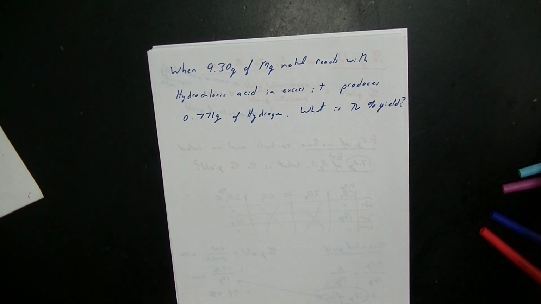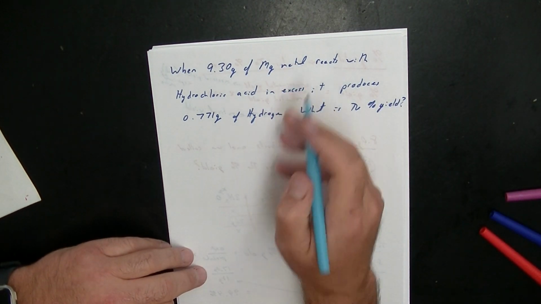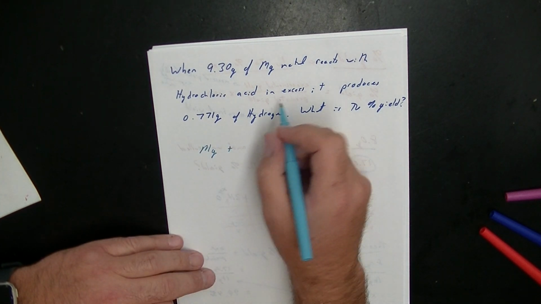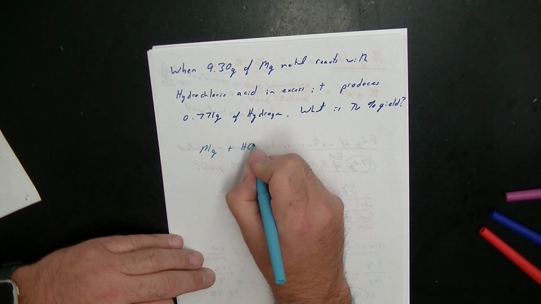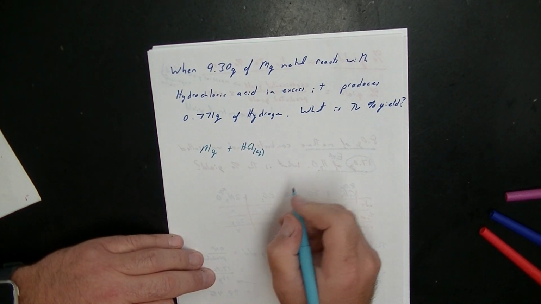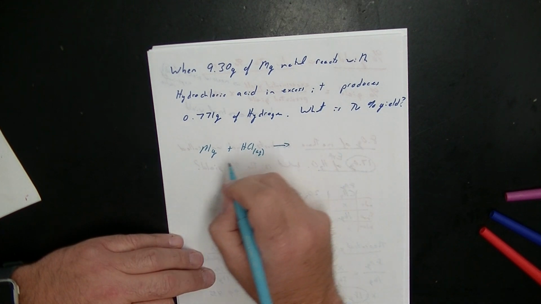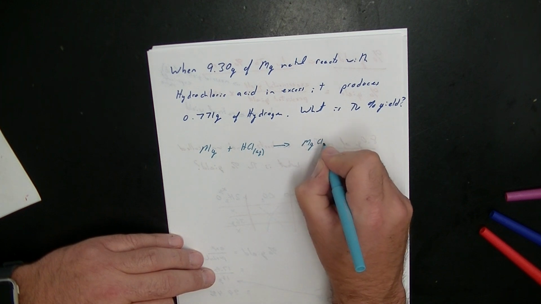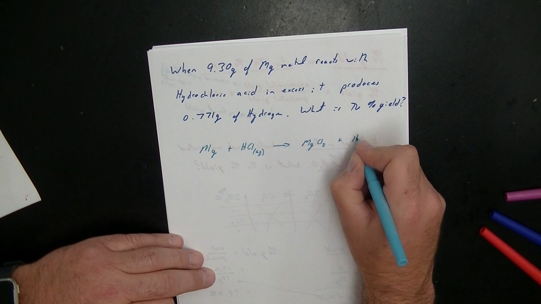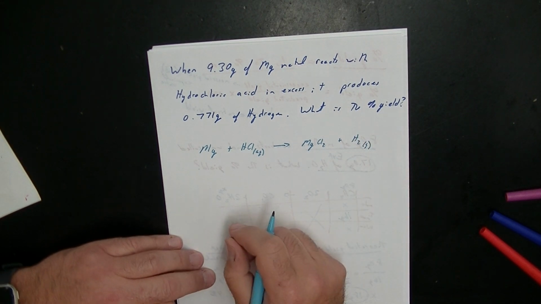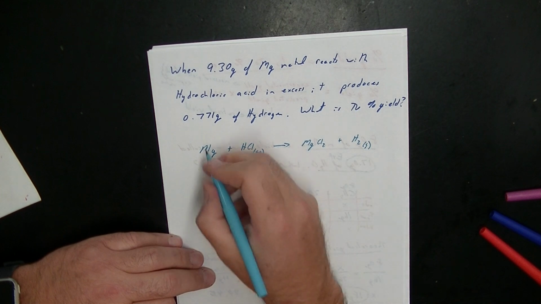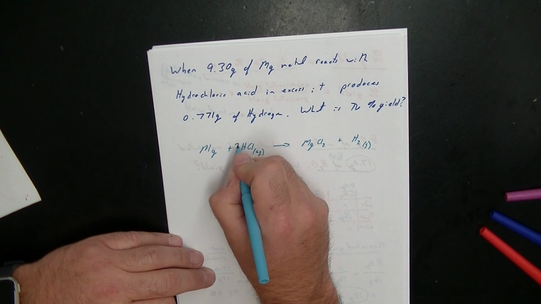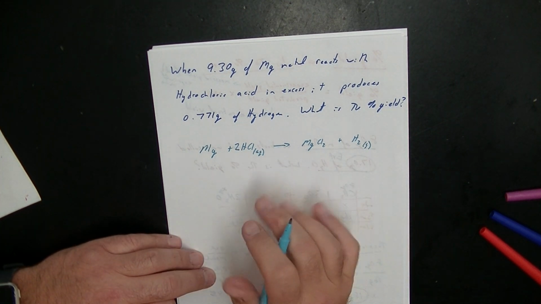So the very first thing you have to do is write the equation. So we have magnesium metal reacting with hydrochloric acid, which is HCl aqueous. This is single replacement, so the Mg is going to go with the Cl, and we crisscross that, and we get MgCl2 plus H2 gas. So here's my equation. We need to balance it, so I'm going to need a 2 here to balance that.